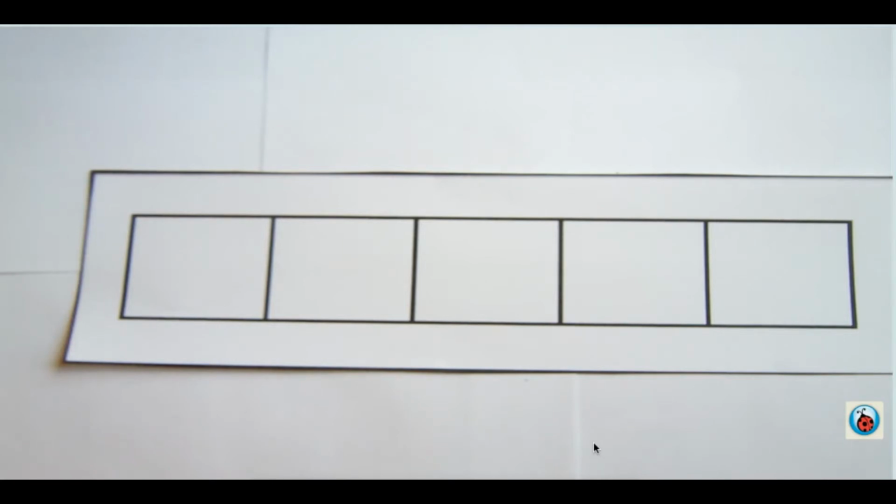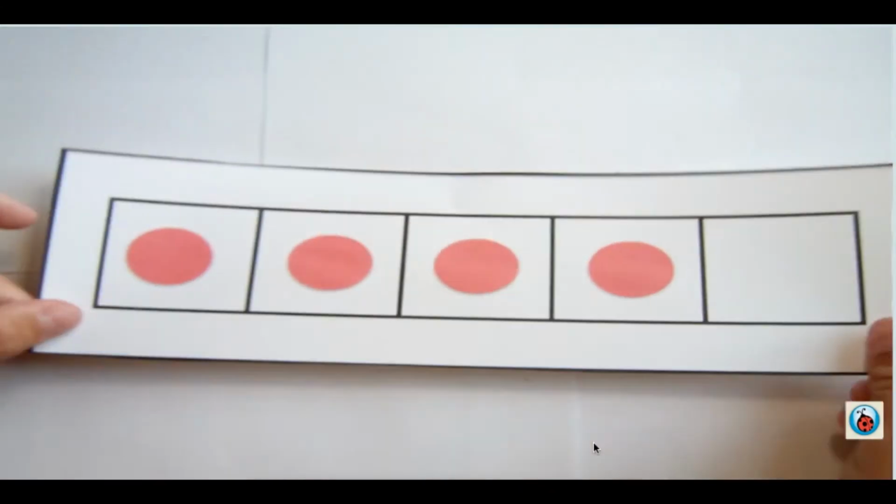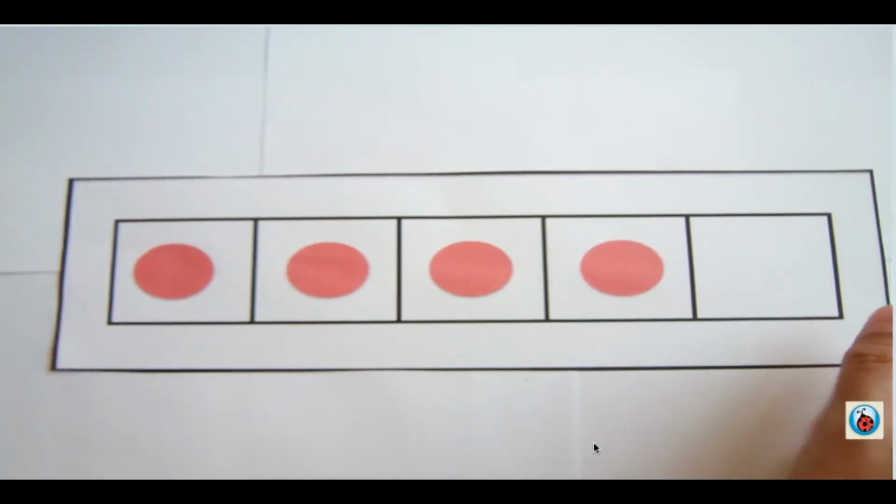So today we're going to be counting dots and spaces in our 5 frames. Using dots and spaces in 5 frames will help us to recognize numbers without having to count. All right, so I'm going to show you a 5 frame that has dots, and I want you to tell me how many dots you see.